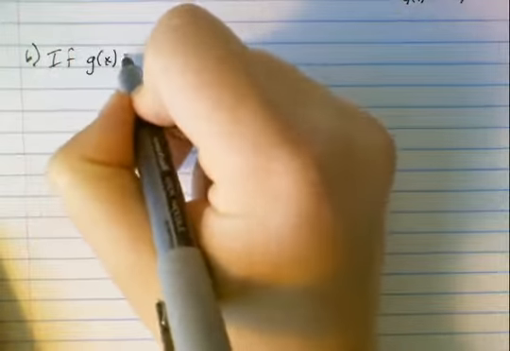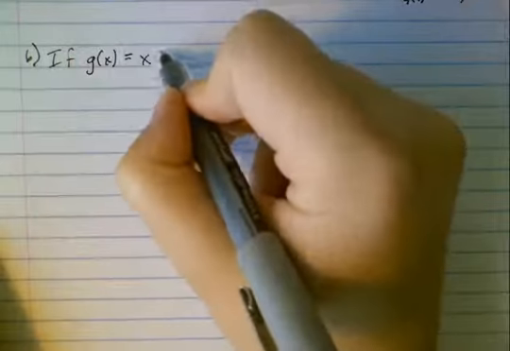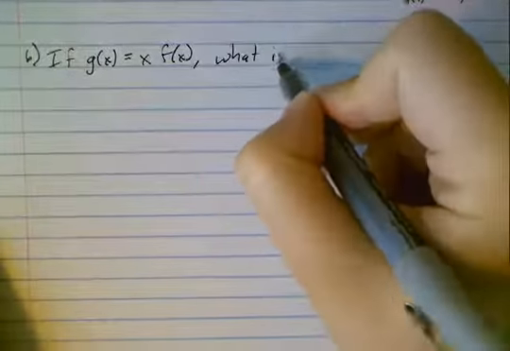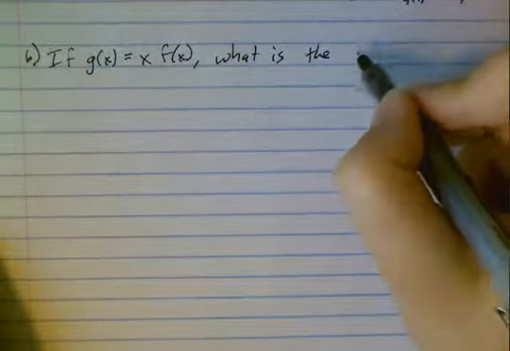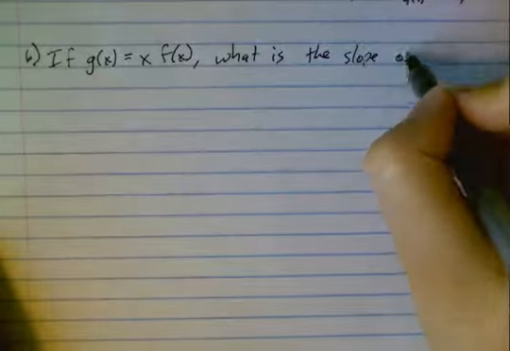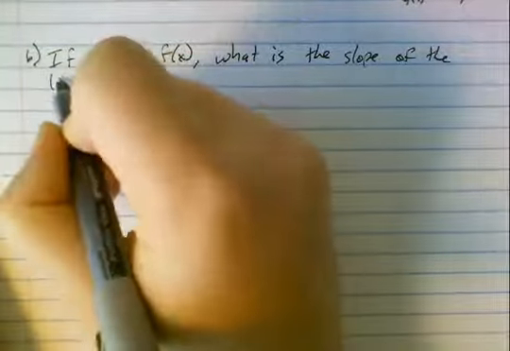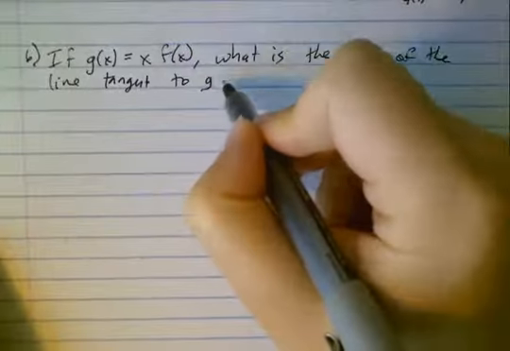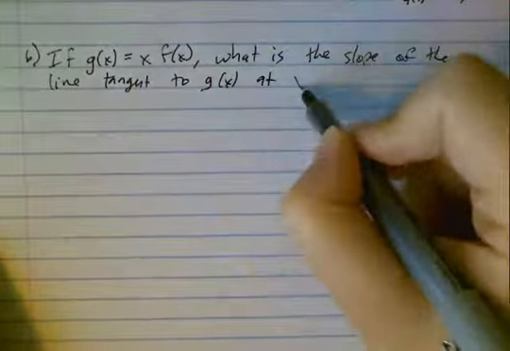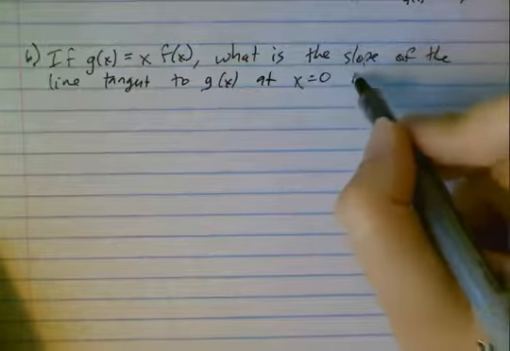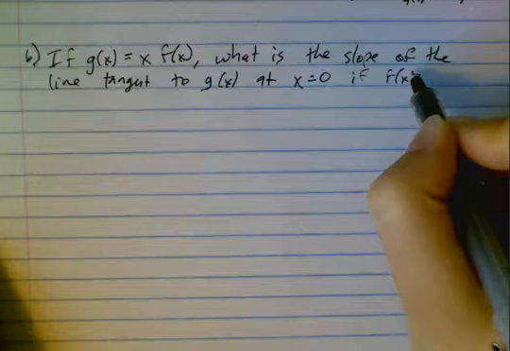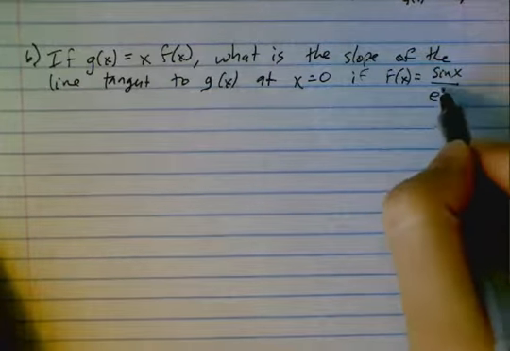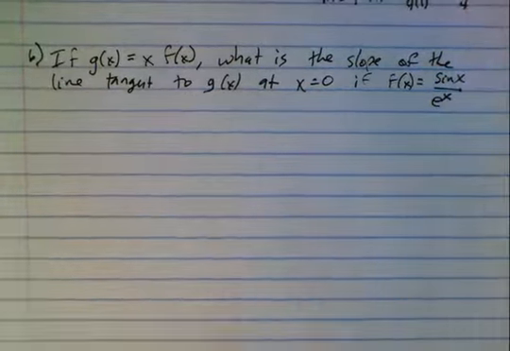If g of x equals x times f of x, what is the slope of the line tangent to g of x at x equals 0 if f of x equals sine x over e to the x?